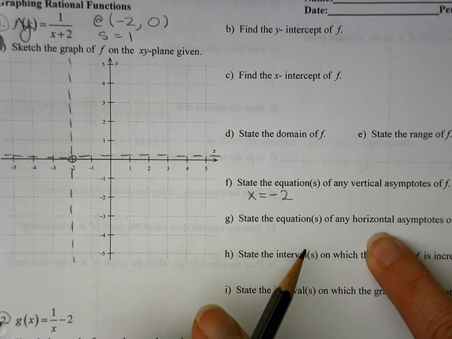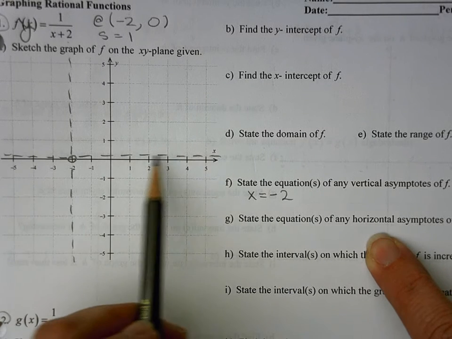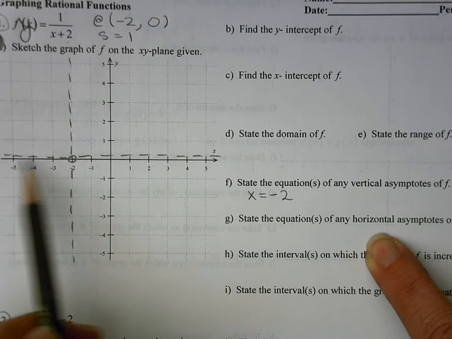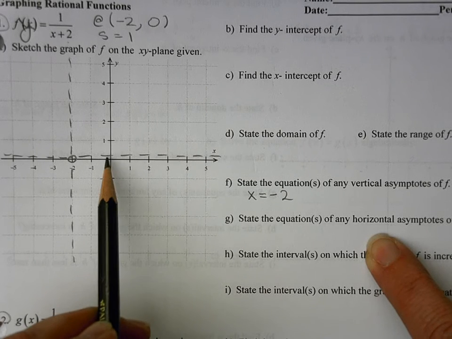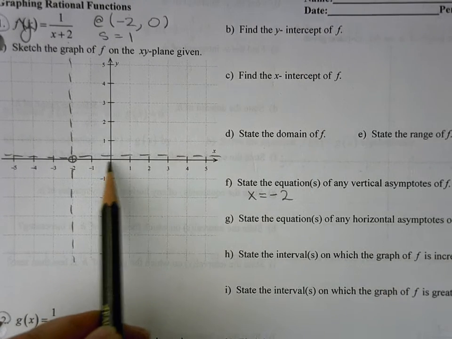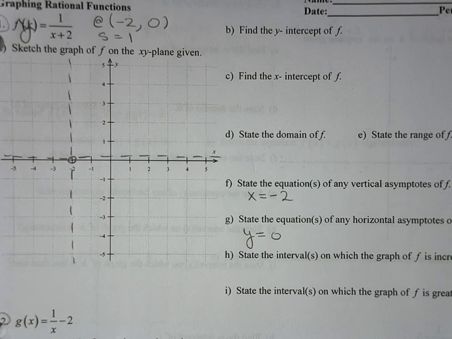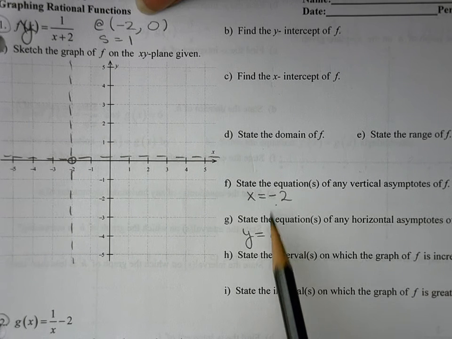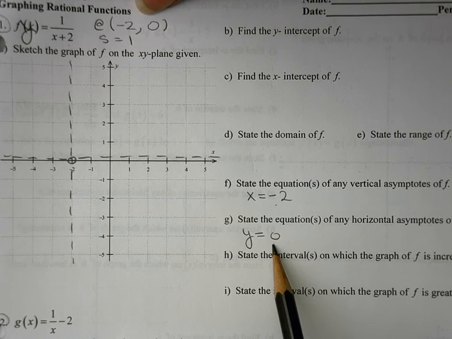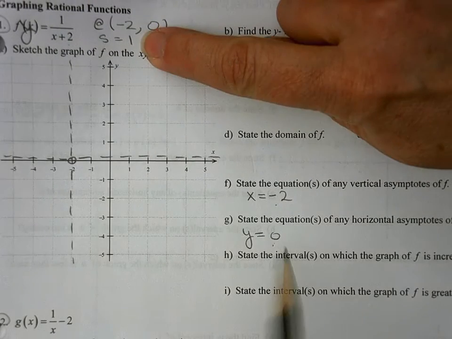And then for my horizontal asymptote, I want to do the same thing. So here's my horizontal asymptote. So it's crossing the y-axis at 0. So here's my y-axis, so it's crossing the y at 0. So if I look here, my start point was -2 and 0, which are the equations for my asymptotes. So my stretch is 1.